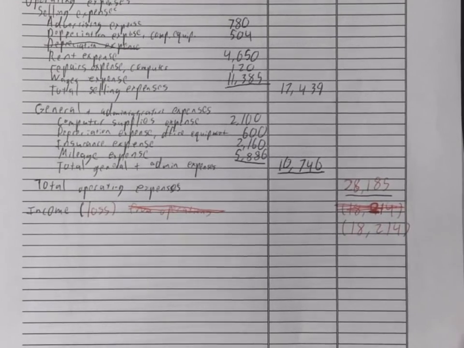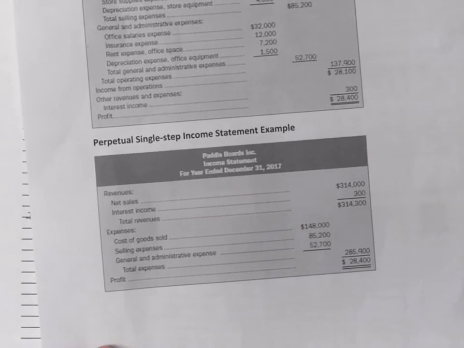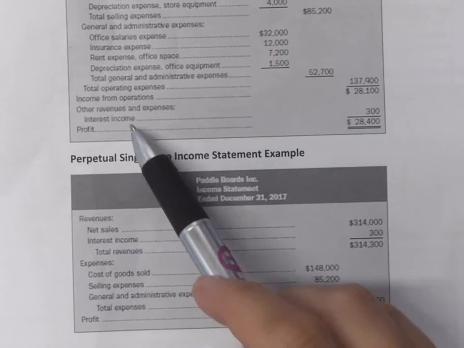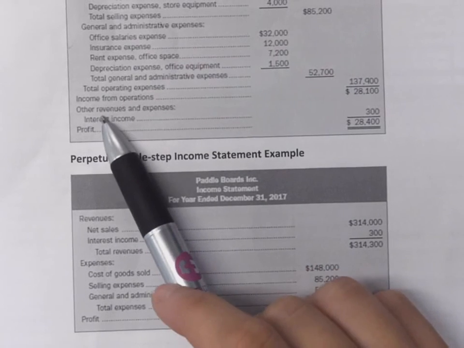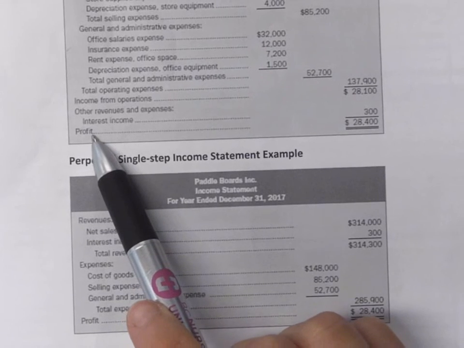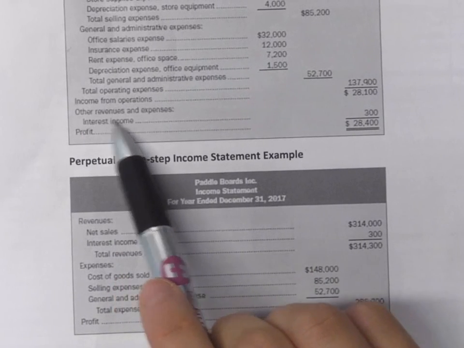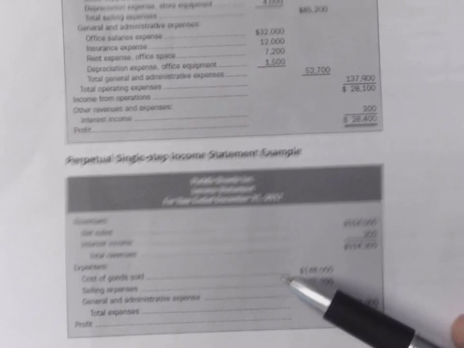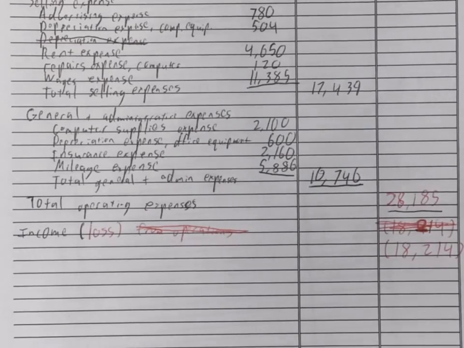And the reason I crossed that out here is if we had an other revenue and expense, I'm just going to zoom in. We would have income from operations, then we would have other revenues and expenses and interest income, then we would have profit, but we didn't have any other revenue or expenses. Again, other revenue just being things outside the ordinary course of business, like charitable donations. Because we didn't have any of them, I can just stop the statement right there.